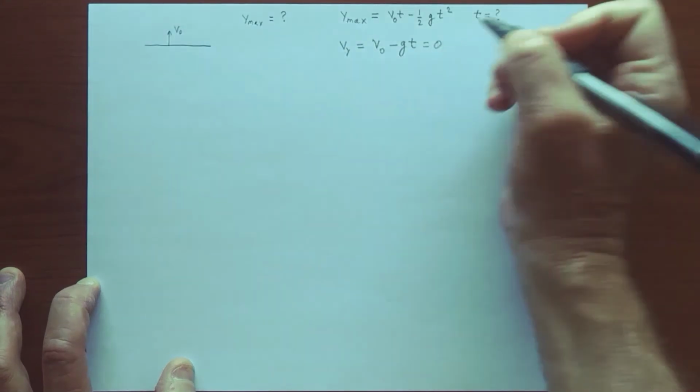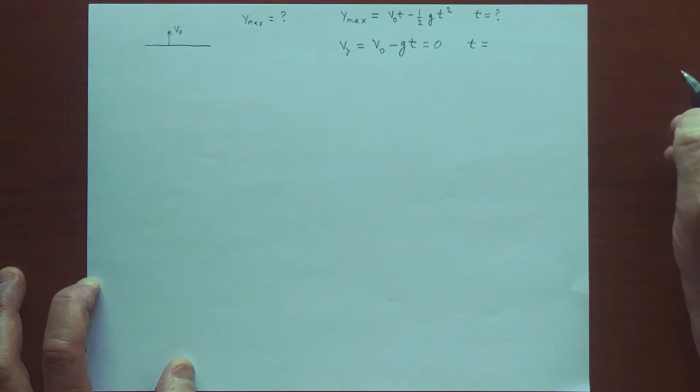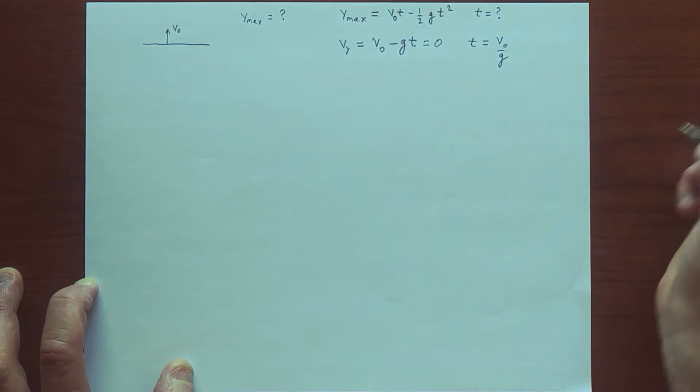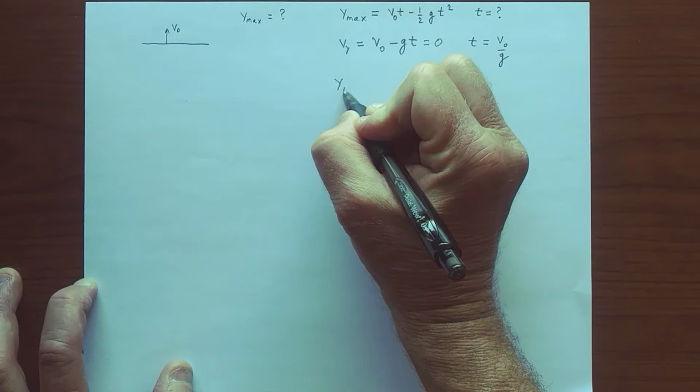And so that becomes 0. And so what we get is that the t that we care about is equal to v naught over g. And so we can plug this into this expression and get our y max.